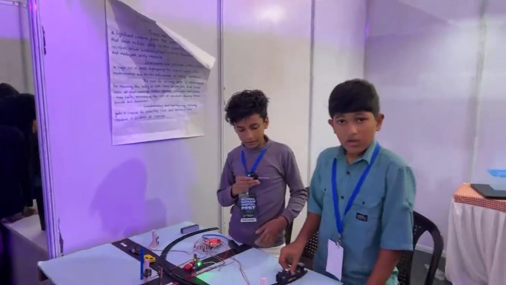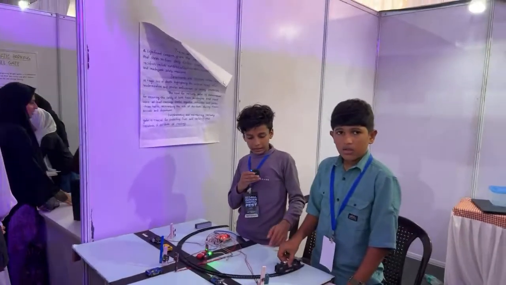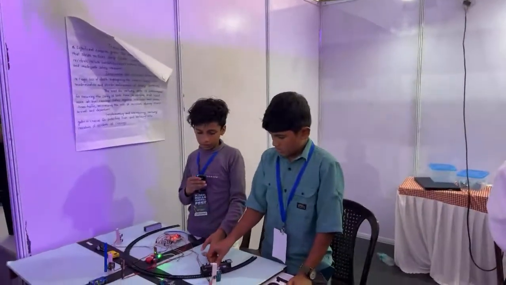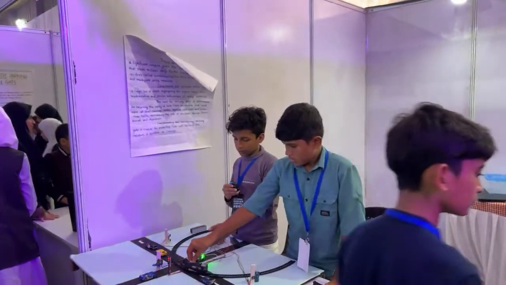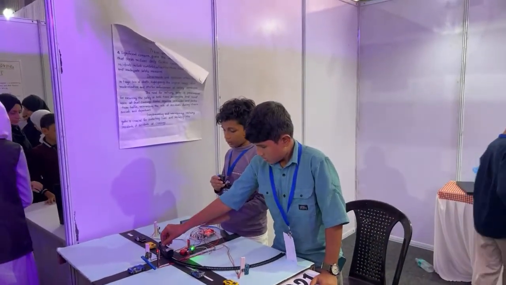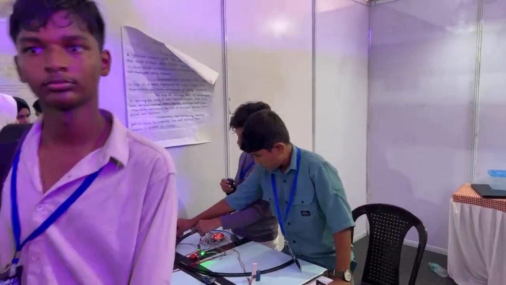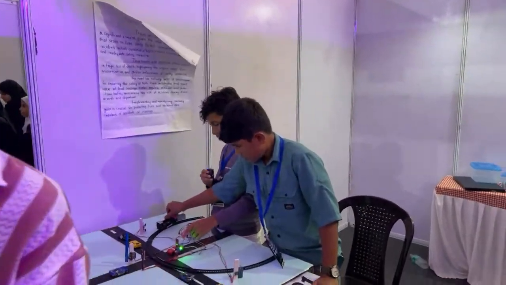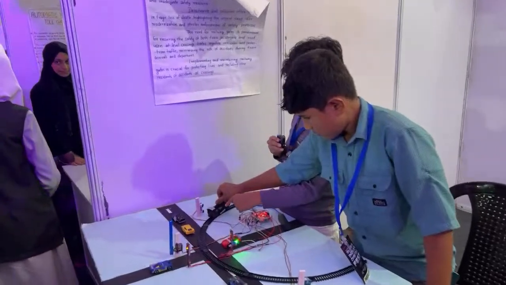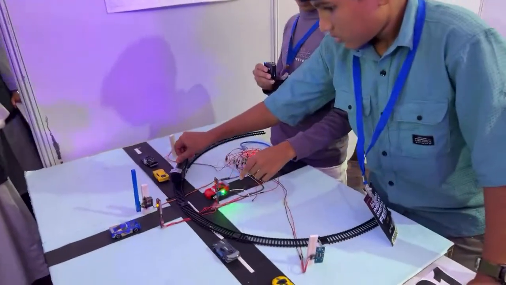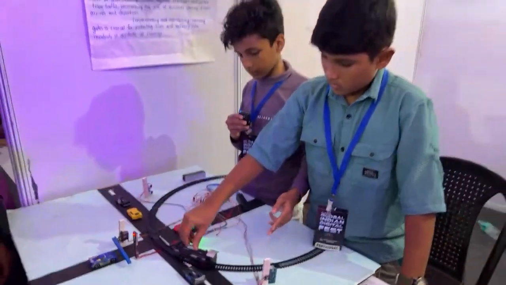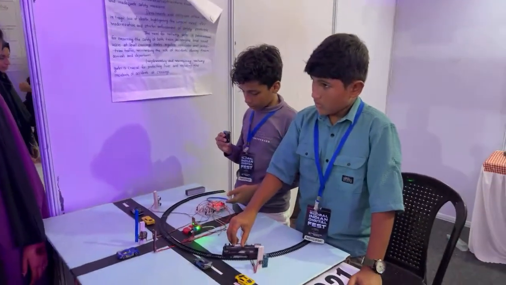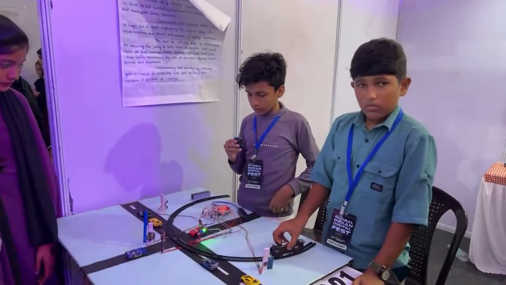This is an automatic railway. If the train reaches here, the green changes to orange, and if it reaches here, red, and the gate closes. If it passes through, it will turn green. This side is also the same. We are using an ultrasonic sensor, IR sensor, and Arduino board in this project, and a servo motor.